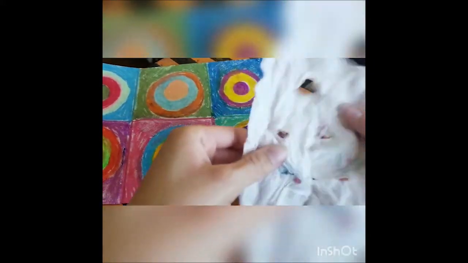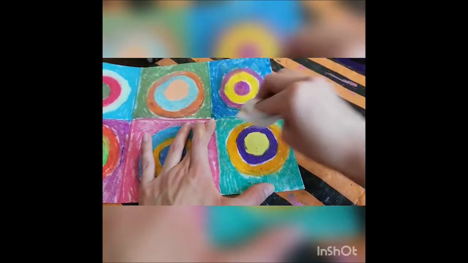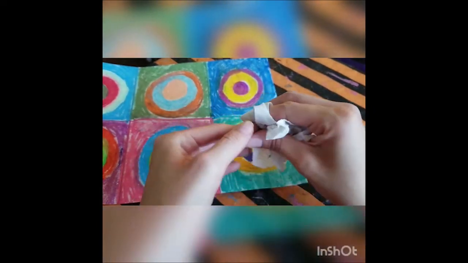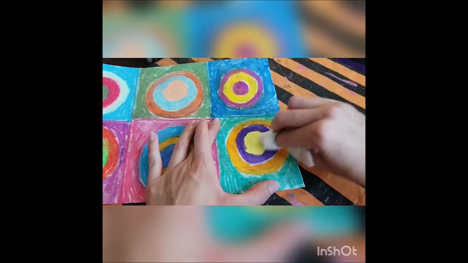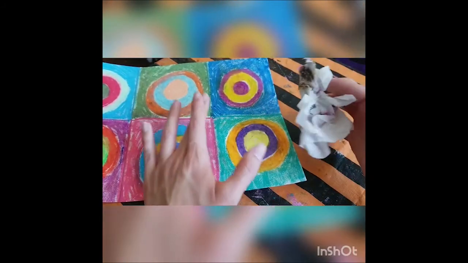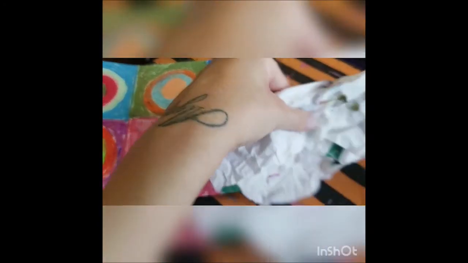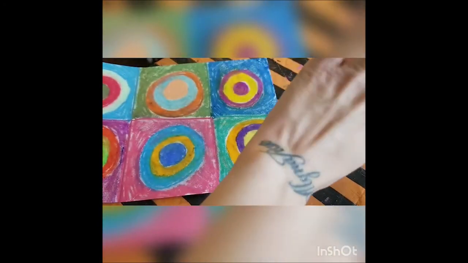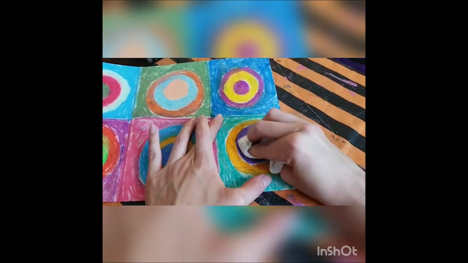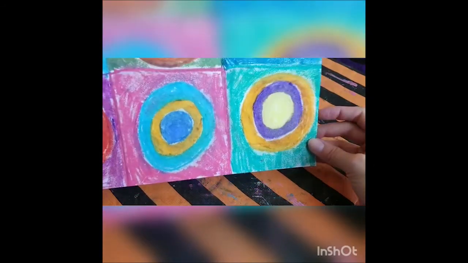And then I'm going to go ahead and do my orange. And then for my purple. There we go. Purple's kind of dark, so it's definitely getting into that yellow. That's okay. And I'm going to keep going with my yellow. There you go. See? And it even cleaned up some of that purple that was in there too.